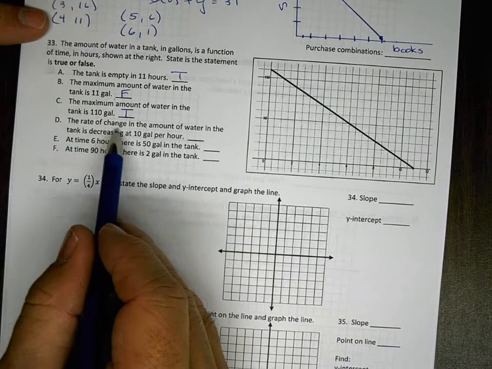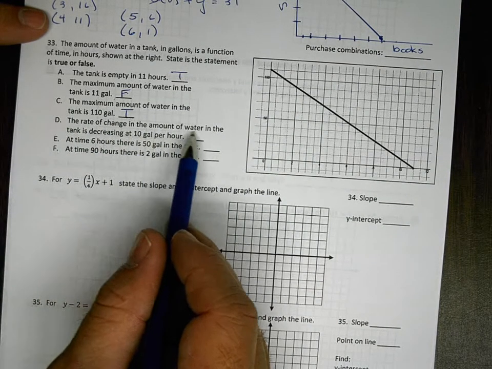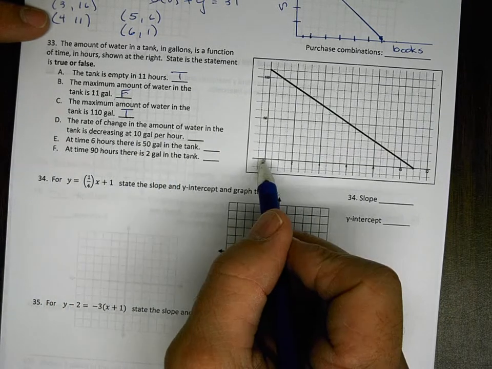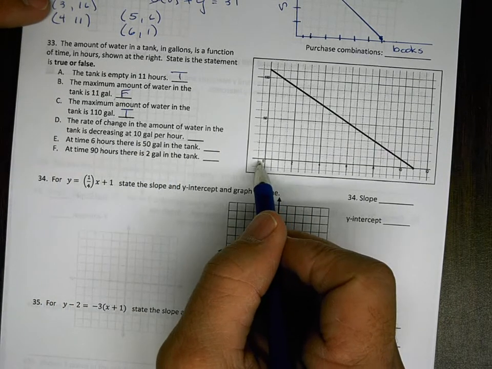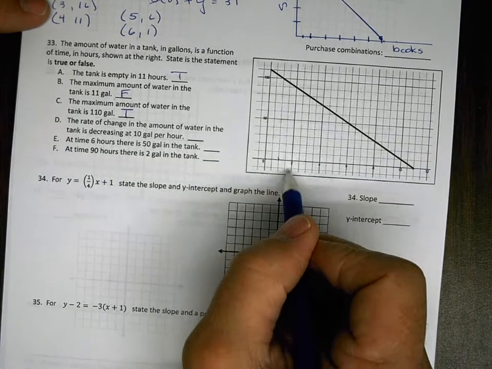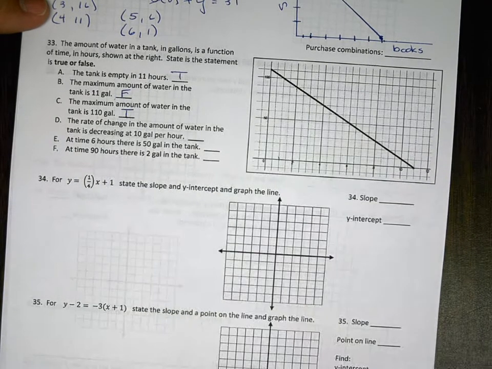The rate of change in the amount of water in the tank is decreasing by 10 gallons per hour. Well, let's see. Started at 110. In 1 hour, it is at 100. 2 hours at 90. So that is true.